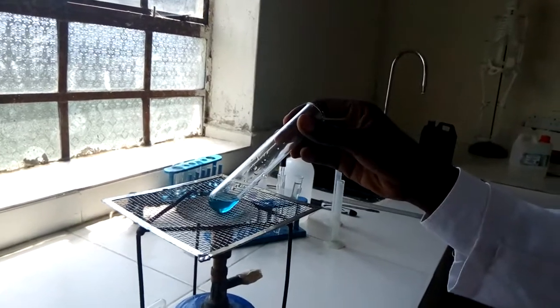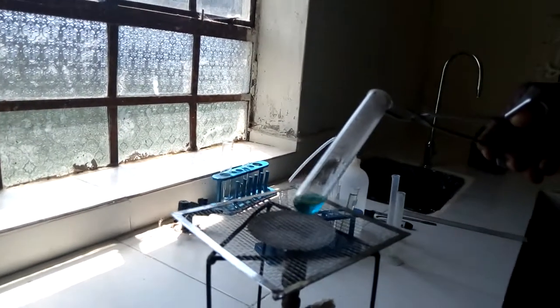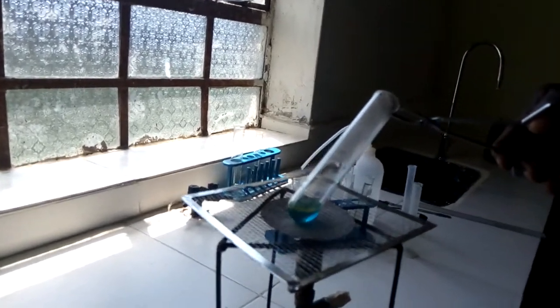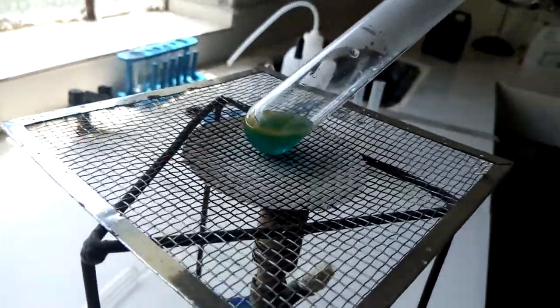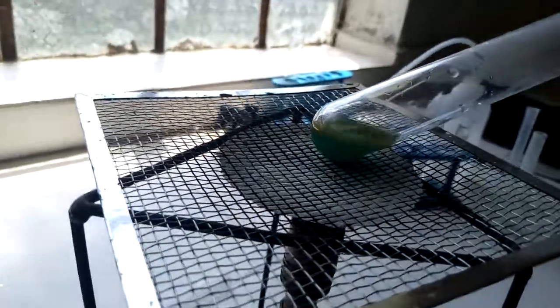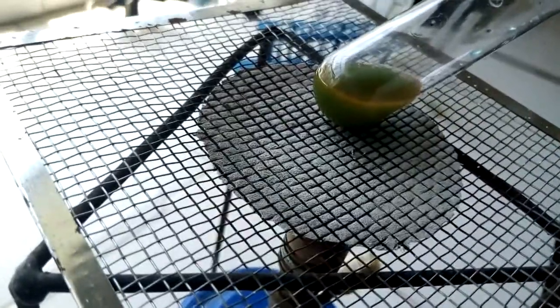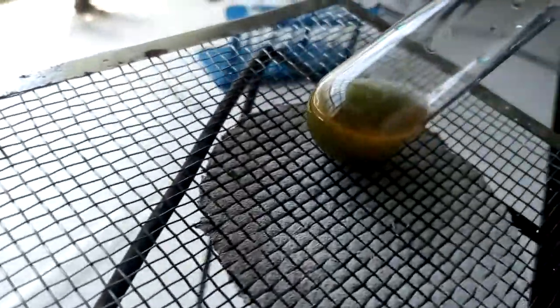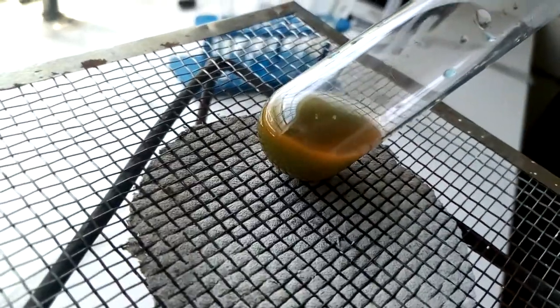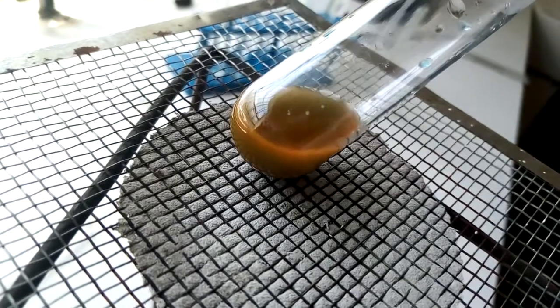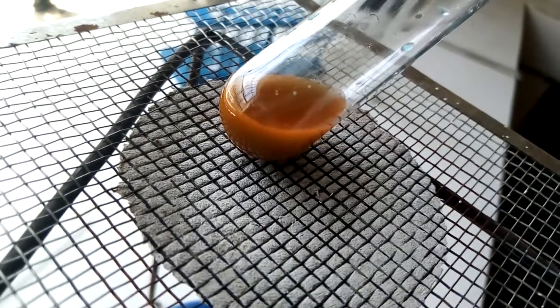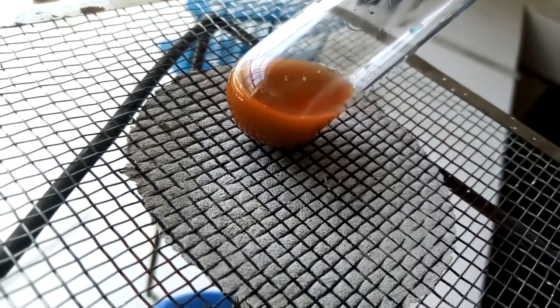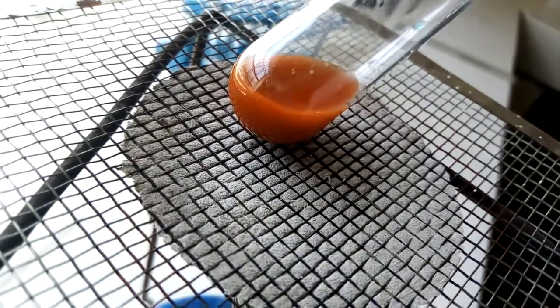I hope you'll be able to see the color changes. Yes, I'm still heating. As you can see, the color has started to change. Yes, you can see the color changing to yellow. My color has already changed to yellow. The color is supposed to change to orange. Let's watch and see. And finally brown. The color changes to brown. I think you're able to see that. And finally, yeah, it has changed to brown.